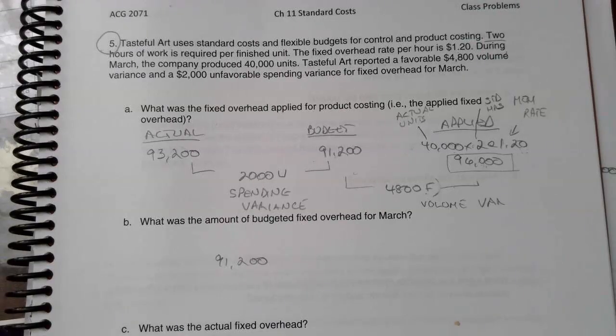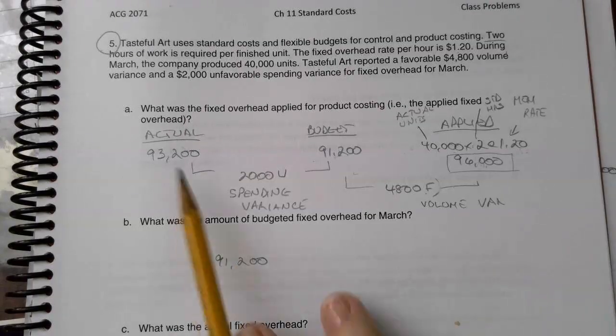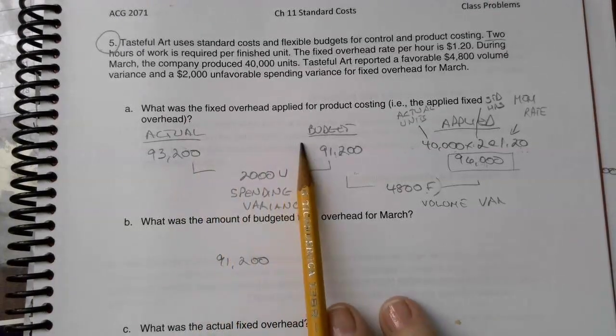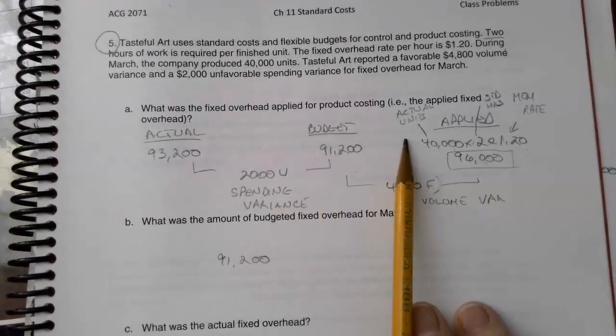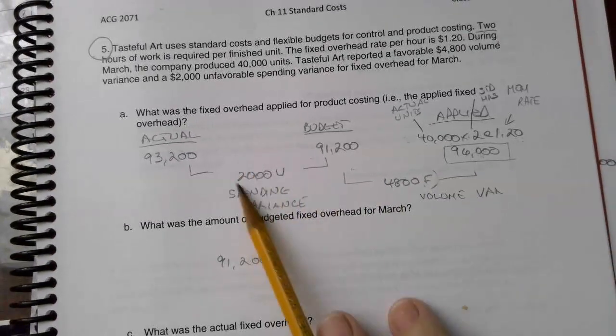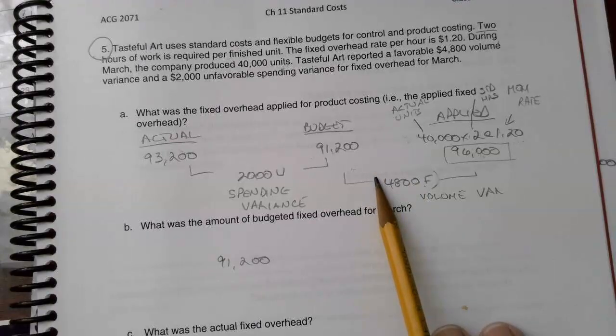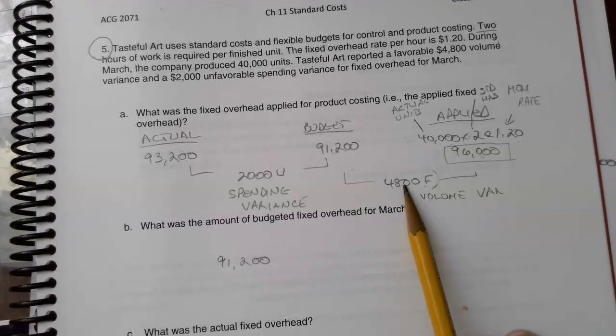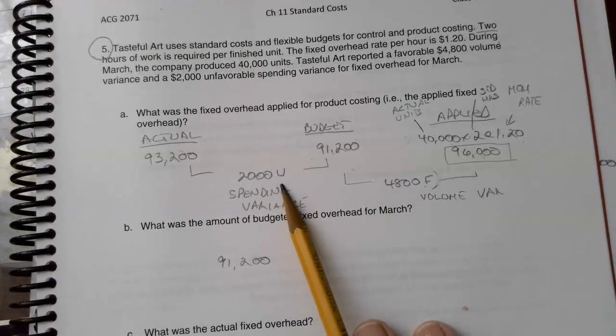So the first thing you'd want to do here is have a column for your actual spending, and then the budget, and then applied. This is going to be spending variance, and this is volume variance. So our volume variance is $4,800, and a $2,000 unfavorable spending variance.